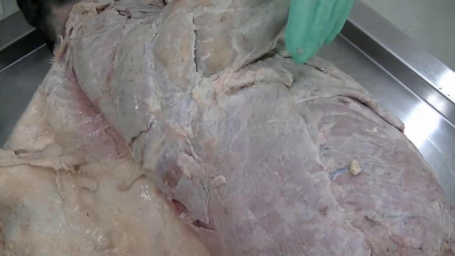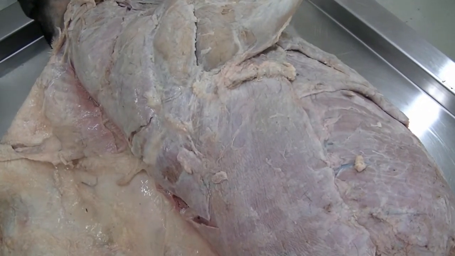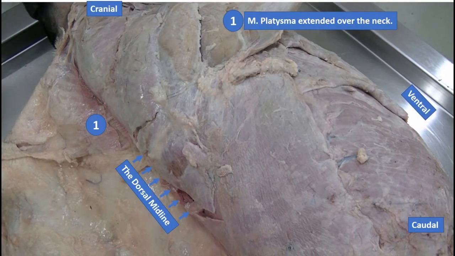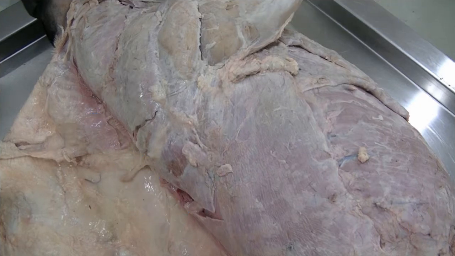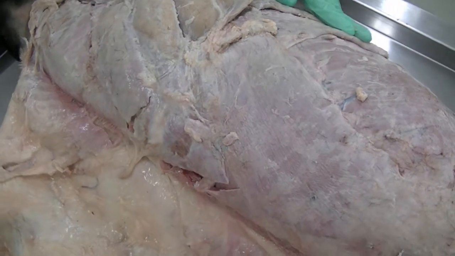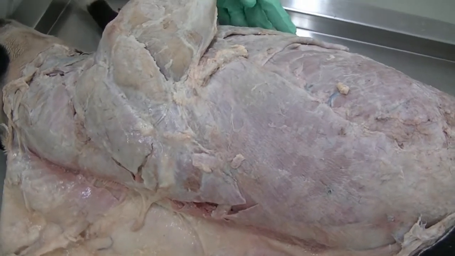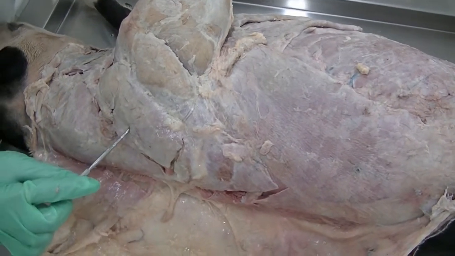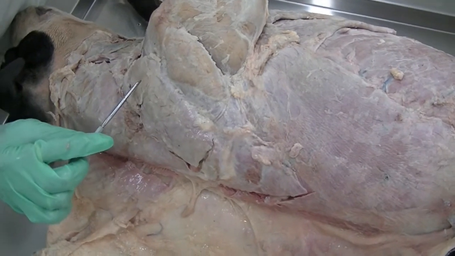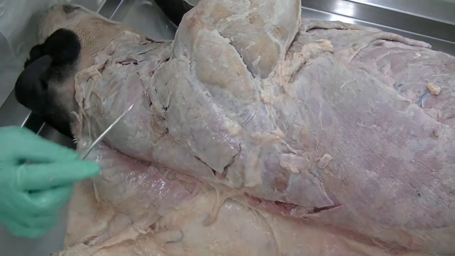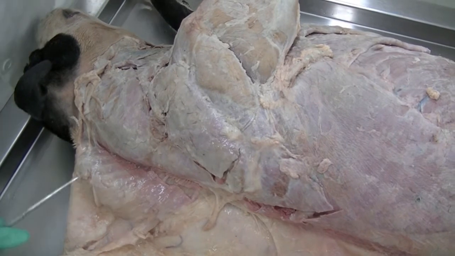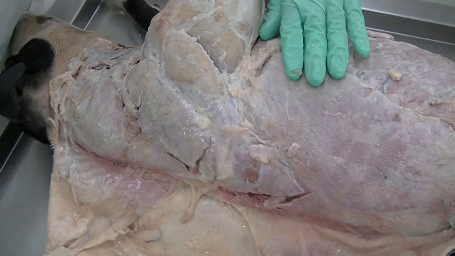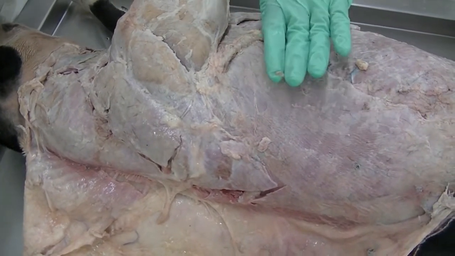Extrinsic muscles of the forelimb are those which connect the forelimb to the rest of the body. It connects the forelimb to the rest of the body by means of those 8 extrinsic muscles, and that will be called synsarcosis, a specific type of attachment between the forelimb and the trunk, which is different from the hind limb. First of all, let's start looking at the extrinsic muscles from the caudal aspect.